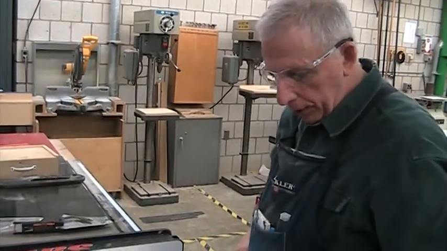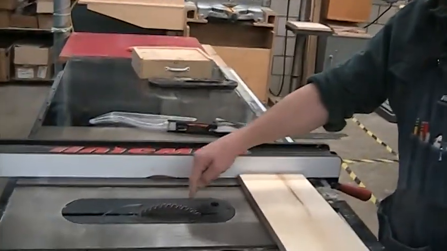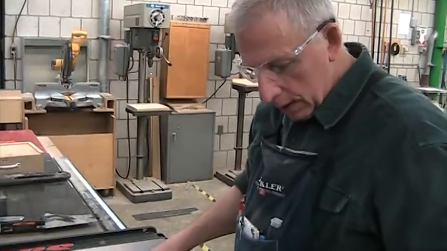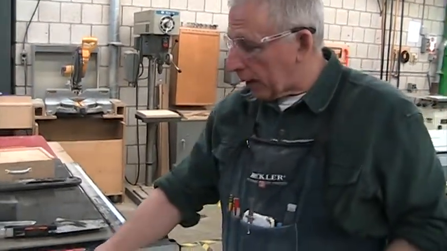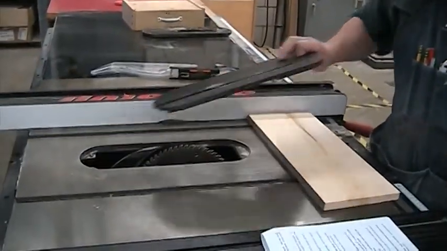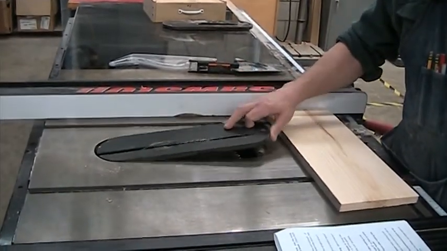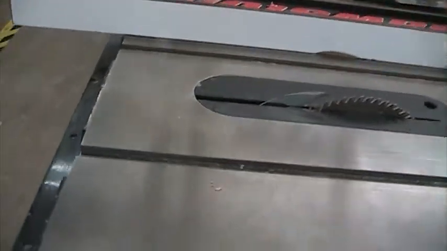Always make sure the proper throat plate is in place. We've got the regular blade, so we have the proper throat plate for this as opposed to the dado blade throat plate. Never operate it without a throat plate. Right? That's just scary. I wouldn't want to operate it that way. So you make sure the throat plate's in there, and make sure again that it's flush in the back. Okay.